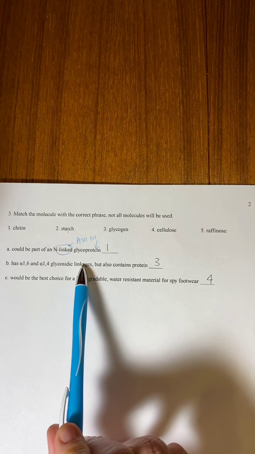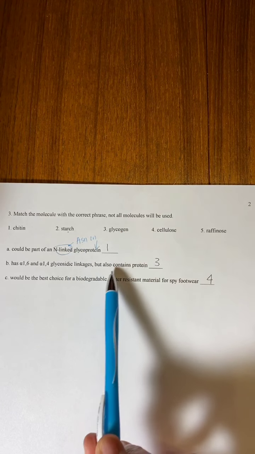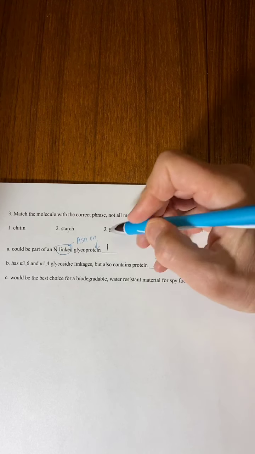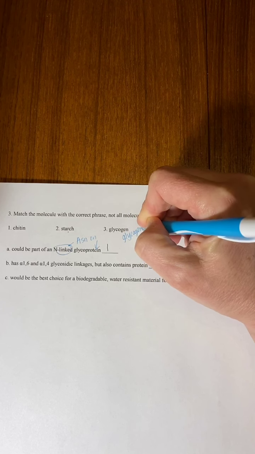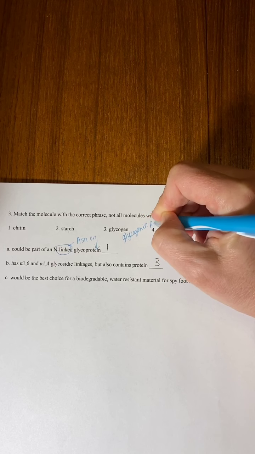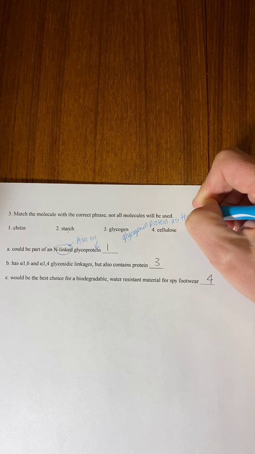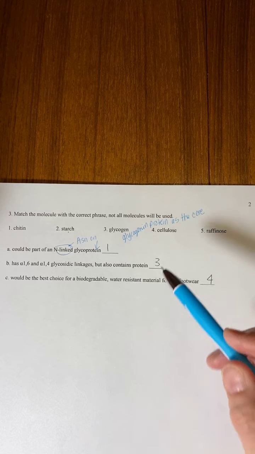That represents starch, but it also represents glycogen. So how do we choose? It's this part. Also contains protein. So glycogen contains glycogenin protein as the core. So that's the main difference. It's not the only difference, but it's one of the main structural differences between starch and glycogen. Glycogen actually has a glycogenin protein core. So that's B is number 3.